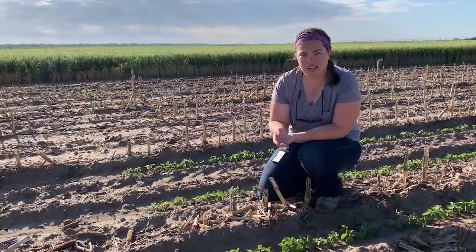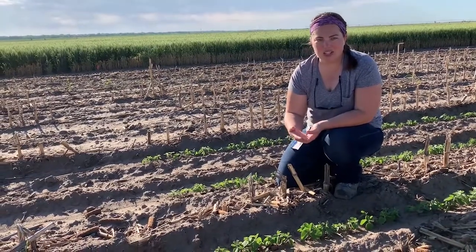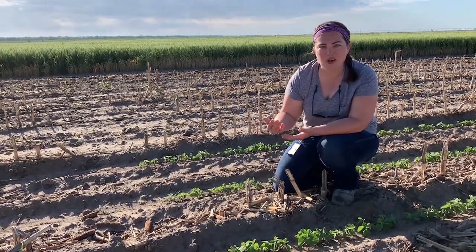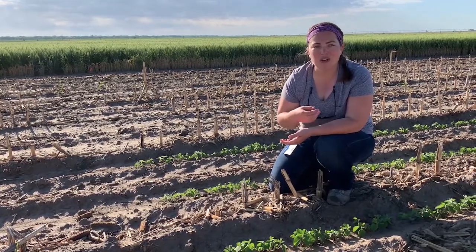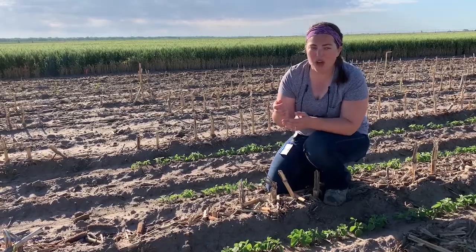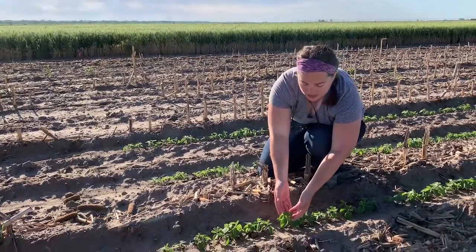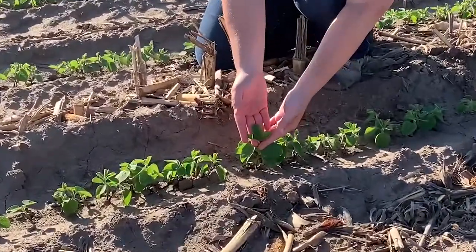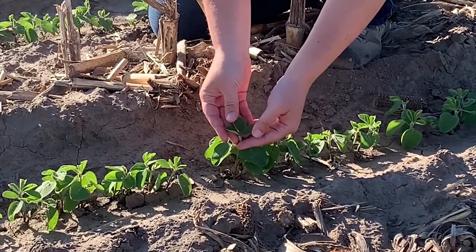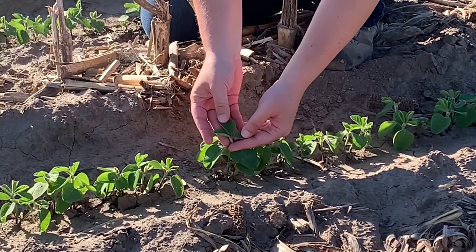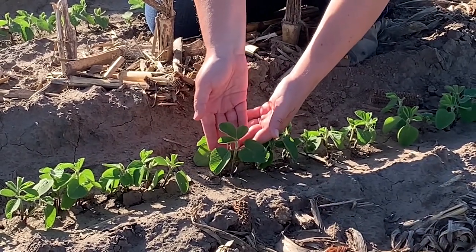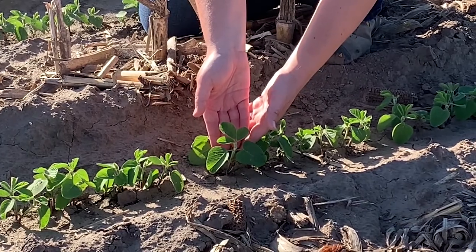So the next growth stage is the V1 growth stage. And at this point, as we go up V1, V2, V3, we're going to be counting the number of trifoliates that the soybean plant has, okay? And so this right here is a very good example of a trifoliate. It has the 3 leaves and they are fully expanded and not touching each other. And so with this soybean plant here, this is a V1 soybean growth stage.